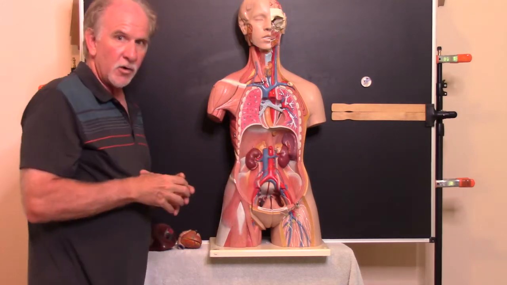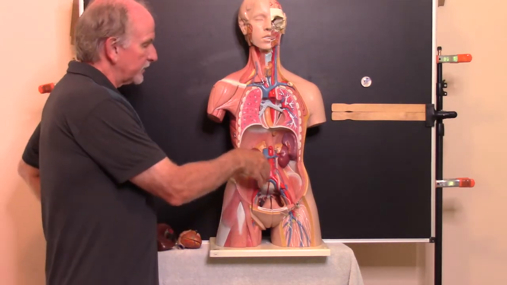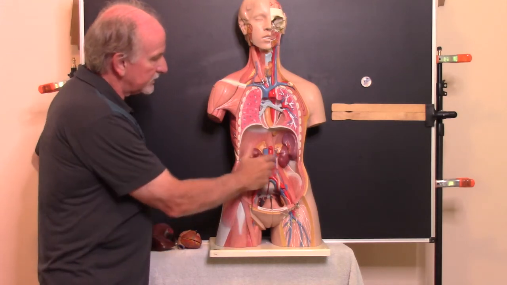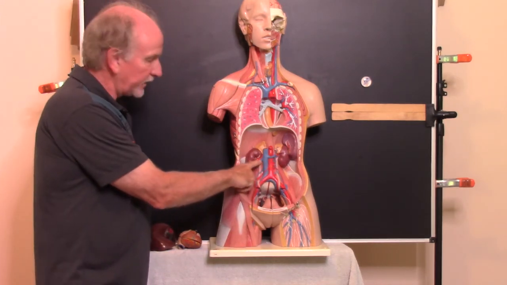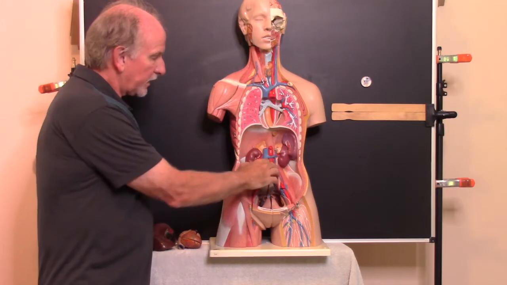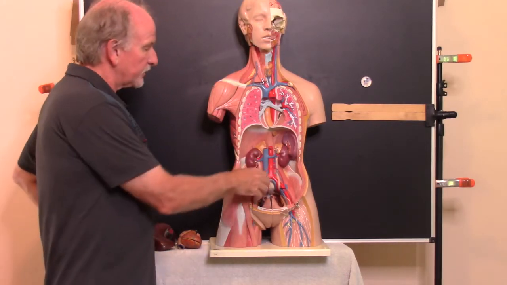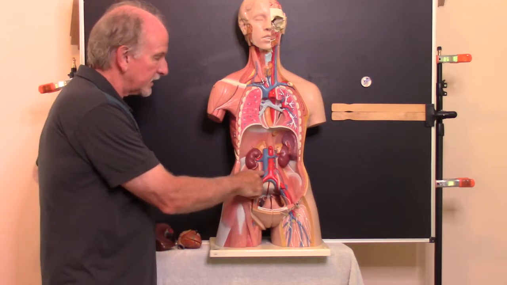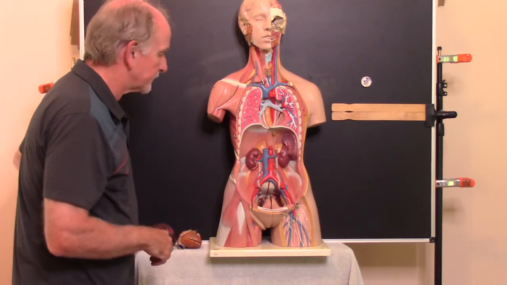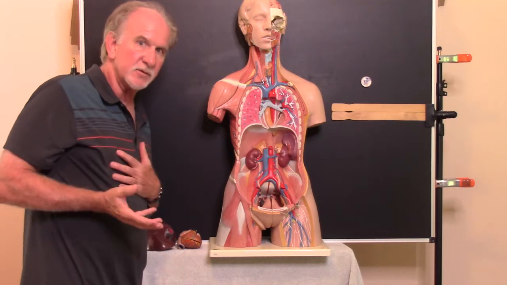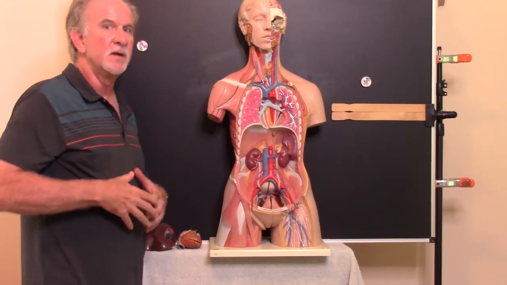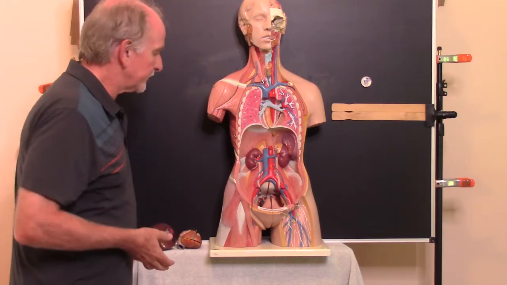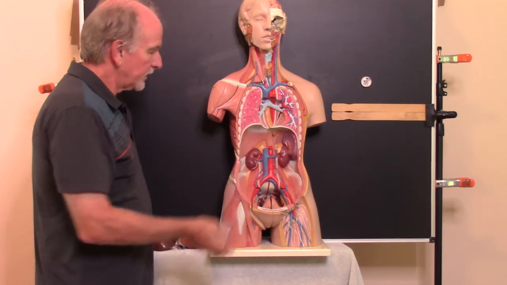There are large arteries off the abdominal aorta that go to the kidneys, and these arteries are known as the renal arteries. There's a pair of arteries off the abdominal aorta that go to the gonads called the gonadal arteries. In males, they would be testicular arteries. In females, they would be ovarian arteries. But the generic name is just gonadal artery. And there's one to each gonad.